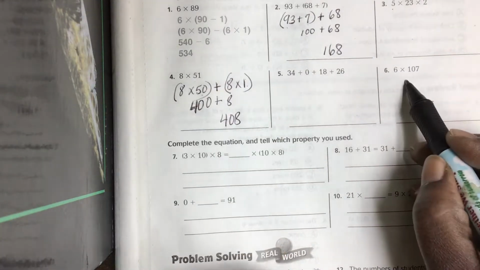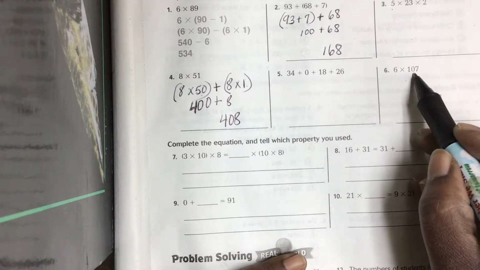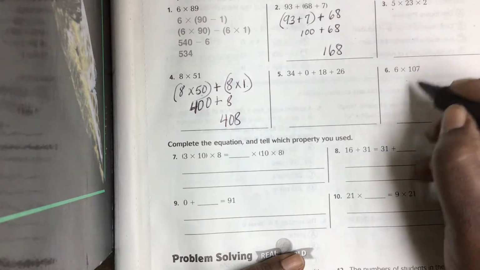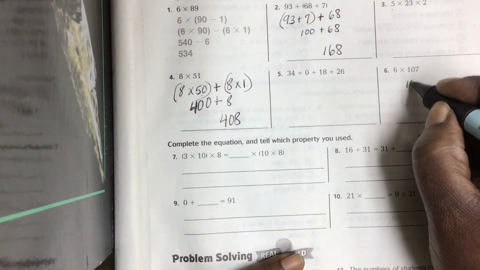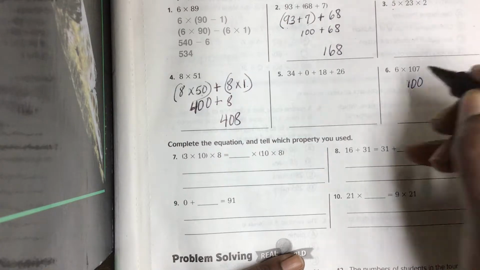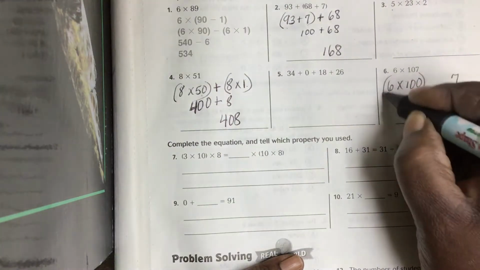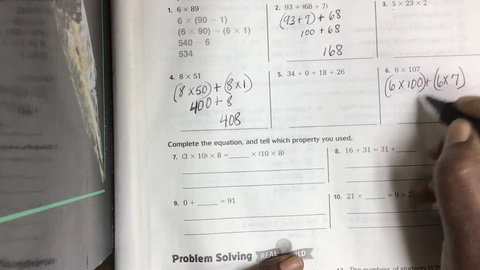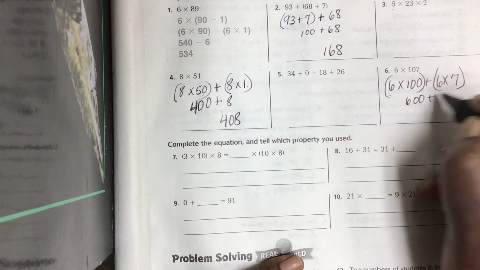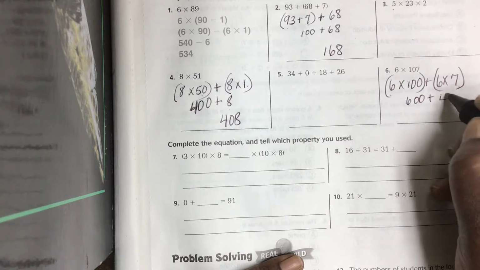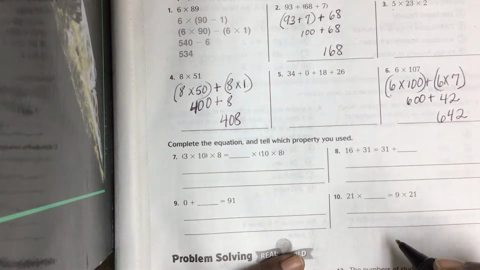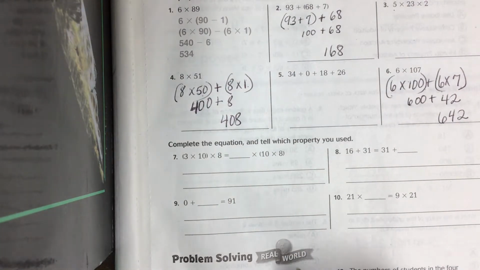Let's look at number 6. Number 6 has 6 times 107. Well, what if we broke up the 107 into two parts? 100 and then 7. So that we would have 6 times 100 plus 6 times 7. 6 times 100 would be 600, and then 6 times 7 would be 42, and therefore we have 642. Let's take a look at number 8.